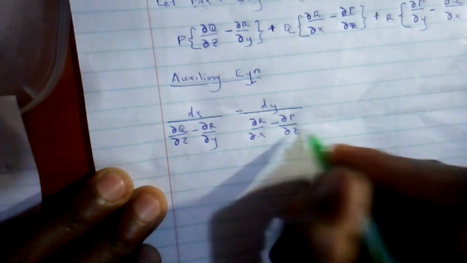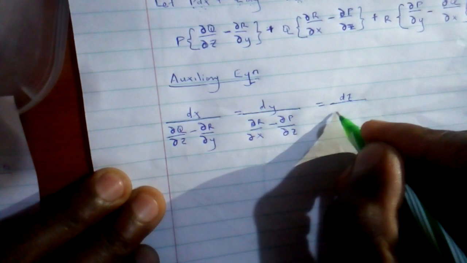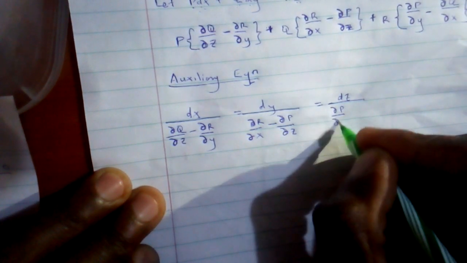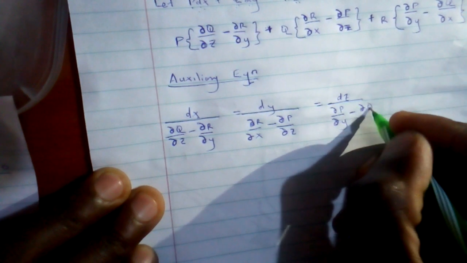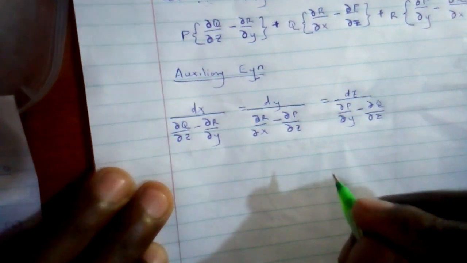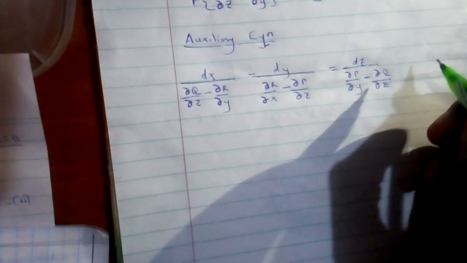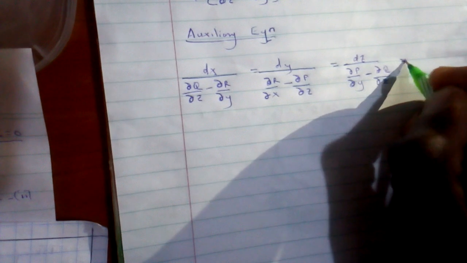over partial R with respect to X minus partial P with respect to Z. This one is equal to dz over partial P with respect to Y minus partial Q with respect to X. After obtaining that, we make it our equation 3, but it is equated to 0. This one is our equation 3.